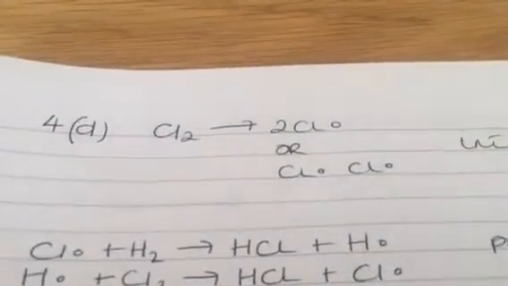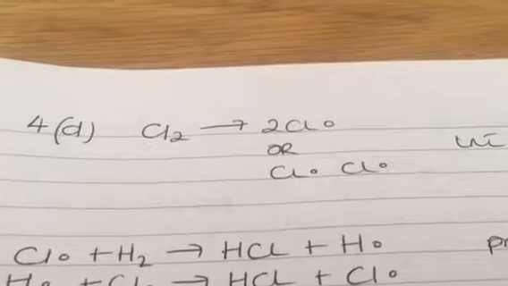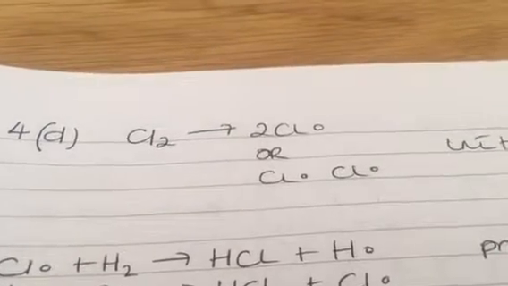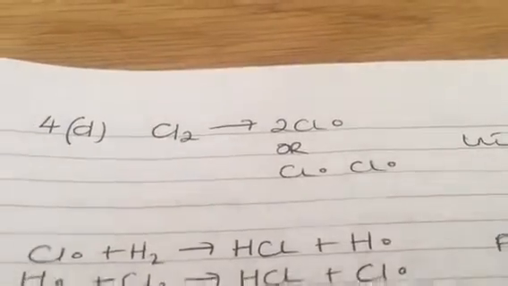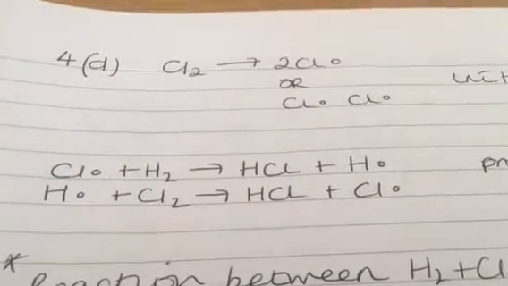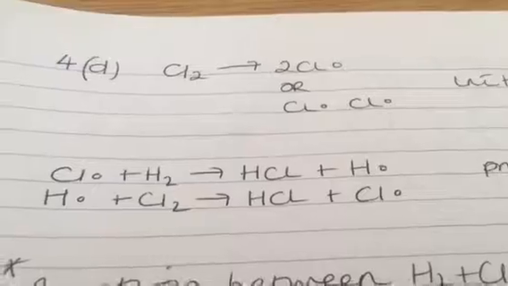There are 2 ways that you could write this. So Cl2 goes to 2 lots of Cl radical, or you can write it out twice. Writing it out twice is quite helpful when you look at further propagation steps and termination steps later on. It then asks us to complete the following equations which show propagation steps.